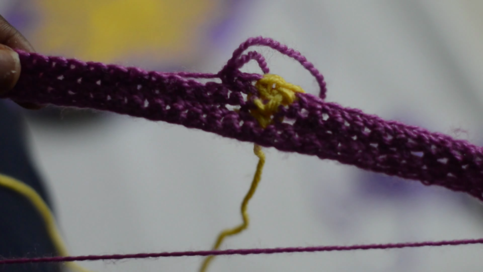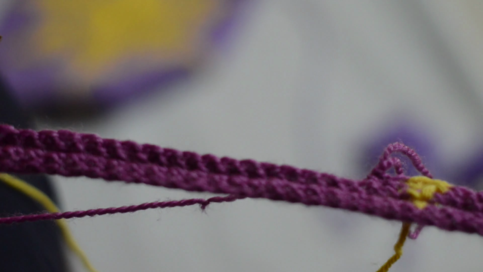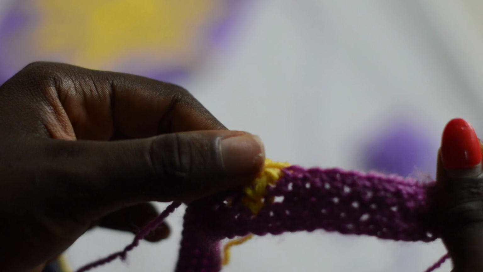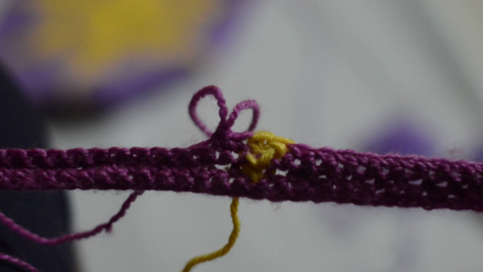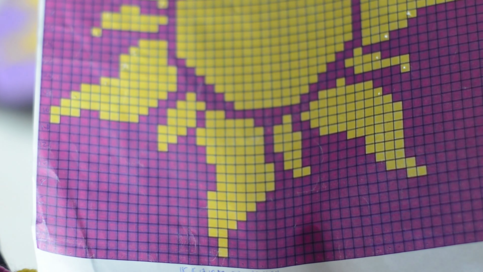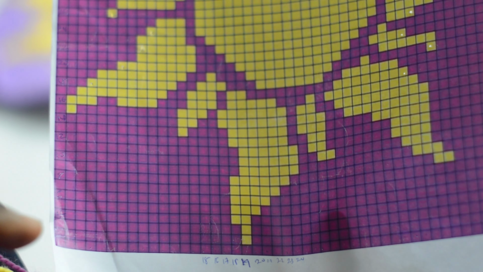Okay, so after single crocheting till you get to the end of the row, you are going to row 5, which will be a row where you work from right to left. Okay, so you read the pattern from right to left, left to right, right to left, left to right, if you are a right-handed person like me, as I explained from the beginning.